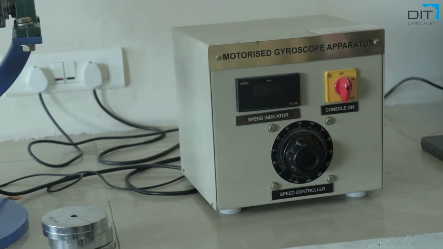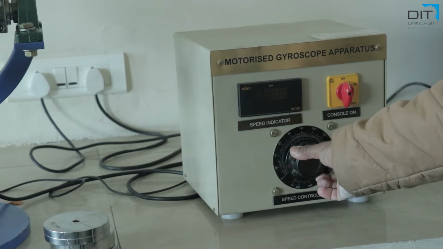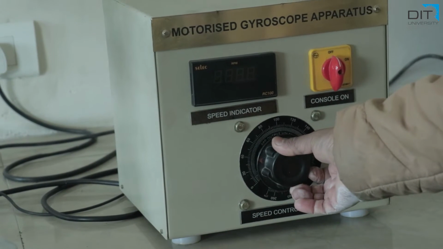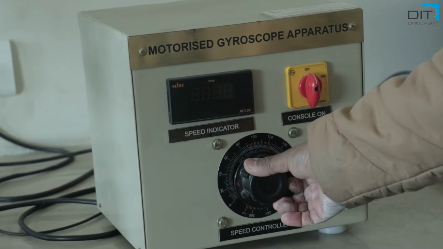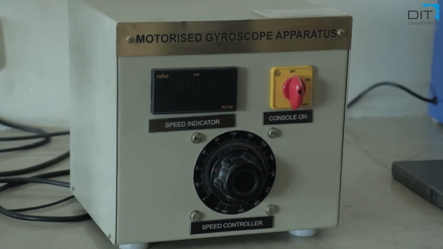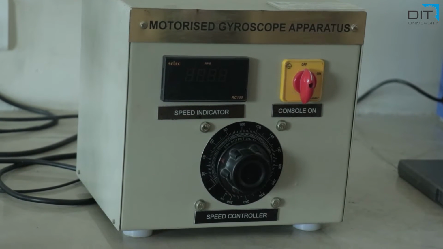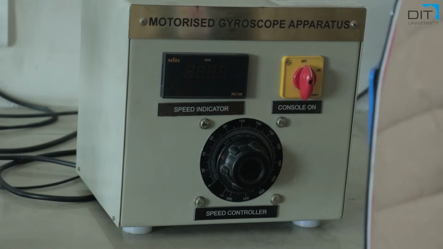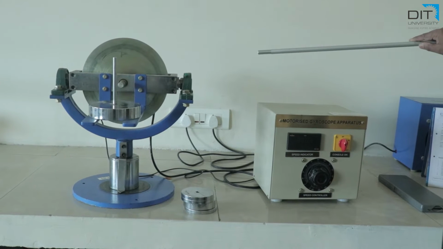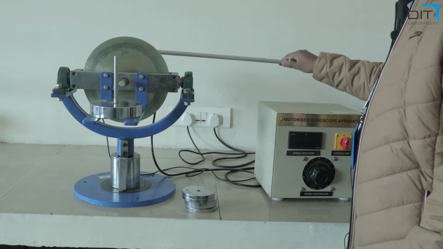One thing has to be kept in our mind: while we are starting the motor, the regulator should be placed at its minimum value. Otherwise, suddenly the speed will be very dangerous to operate. So we will keep it at the very minimum level, and gradually we will increase the speed up to the desired value. And now let us see how we are controlling the speed. First of all, we will switch on the power over here, which goes to the controller, and from the controller the power is being transmitted to the motor fitted on the gyroscope.